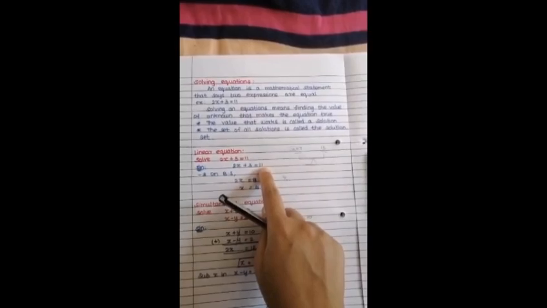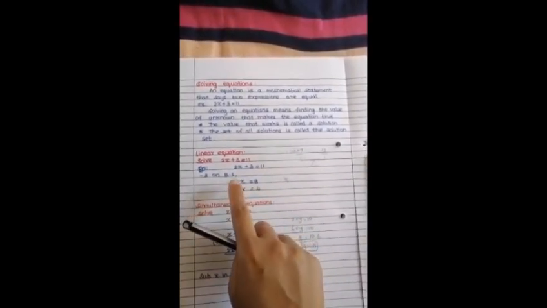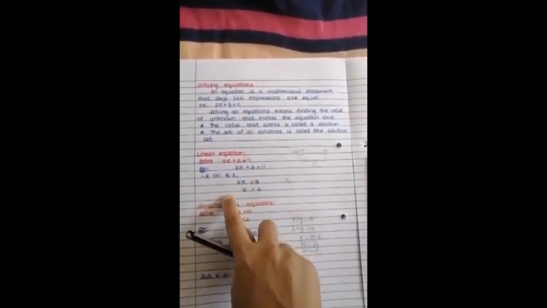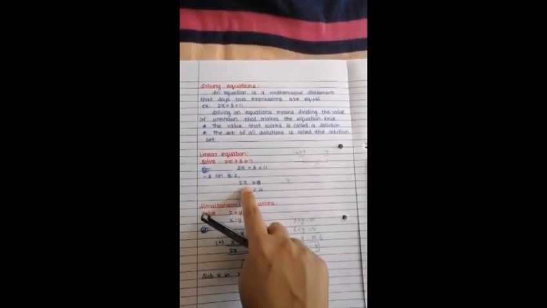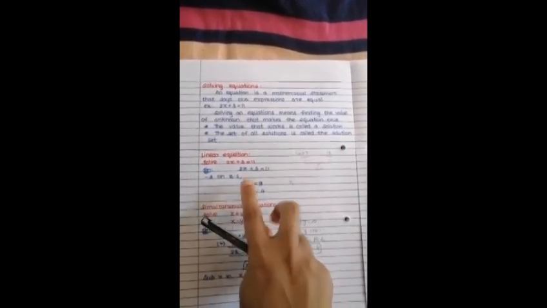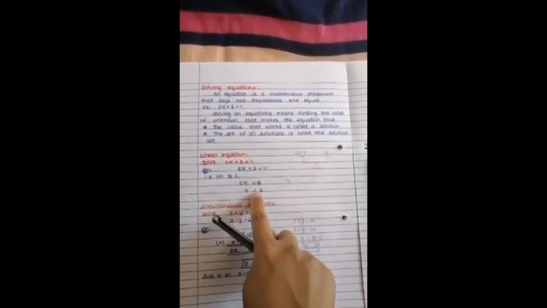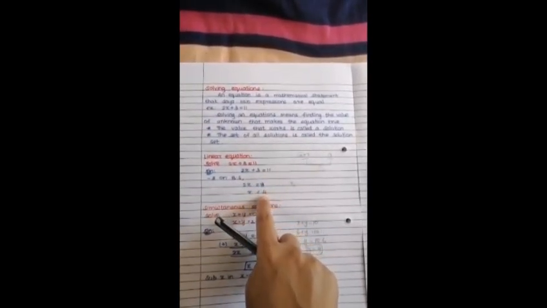Here 11 minus 3 is 8. Then to find x you have to divide by 2 on both sides, because the 2 is in multiplication. We get x is equal to 4. That is, 8 divided by 2 is 4.